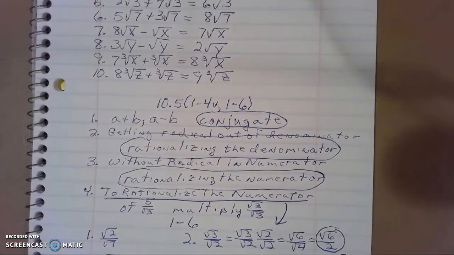10.5, the vocabulary. Number 1, when you have two terms, a plus b, and you change the sign in the middle, those are called conjugates. Number 2, getting a radical out of the denominator. When we're going to get a square root out of the denominator, that's called rationalizing the denominator. Number 3, when we get a radical out of the numerator, that's called rationalizing the numerator.